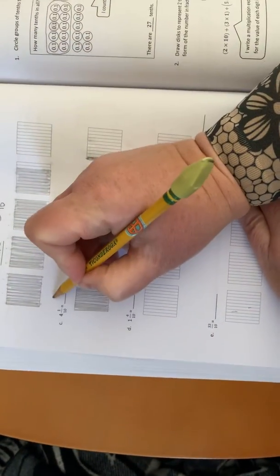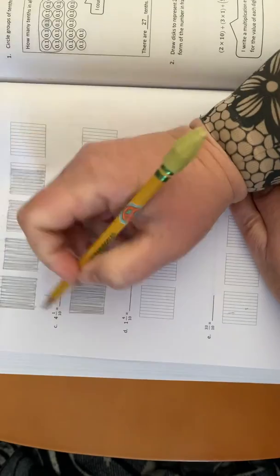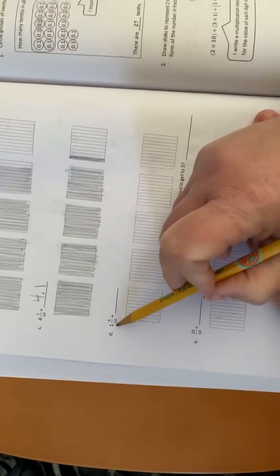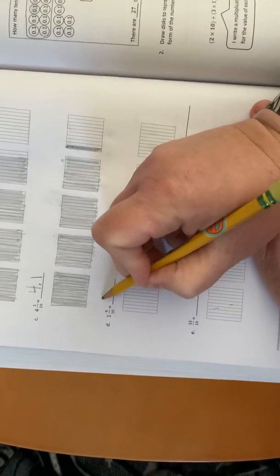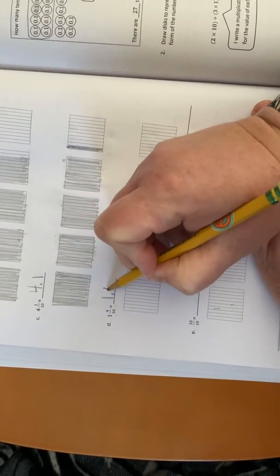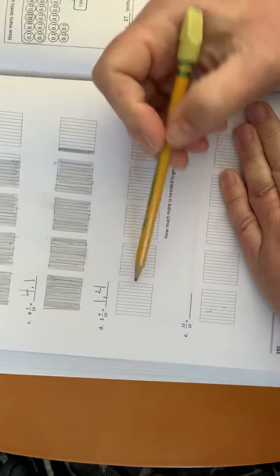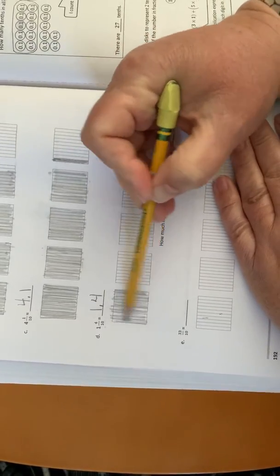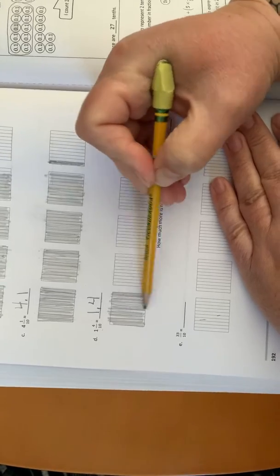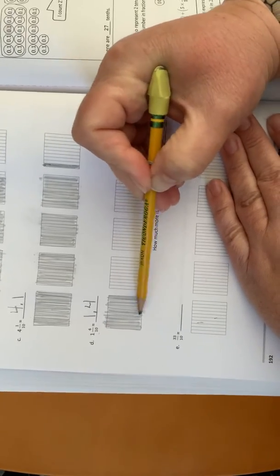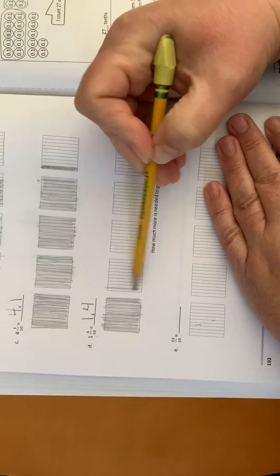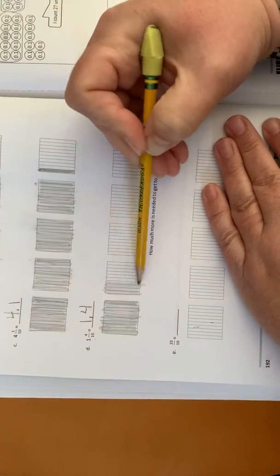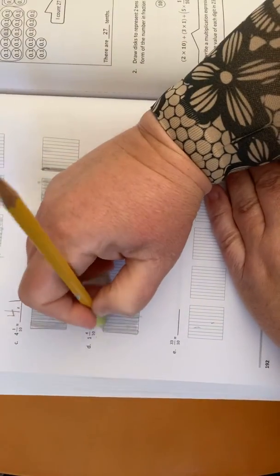And since 4, like I said, is a whole number, it's in the ones place, that 1 tenth is right there in the tenths place. Our next one, 1 and 4 tenths. Again, 1 is our whole number. The 4 goes in the tenths place. So we've got the 1 whole. And then we have 1, 2, 3, 4 tenths.